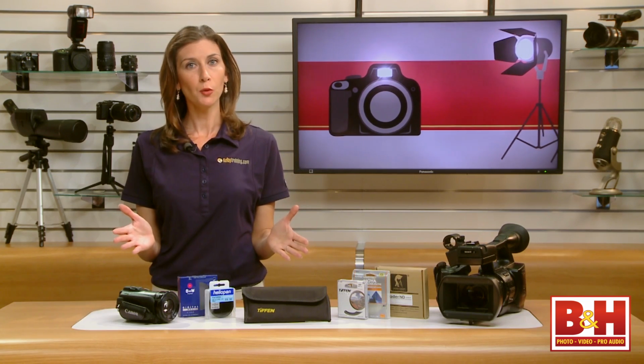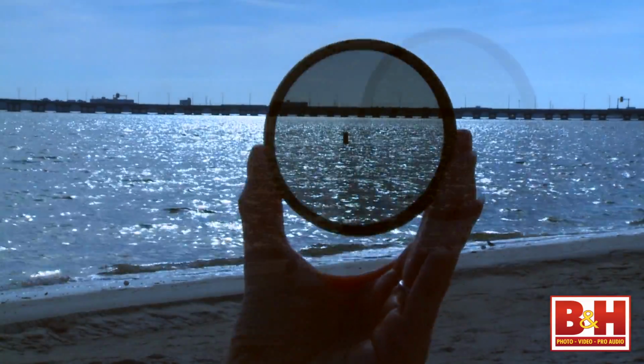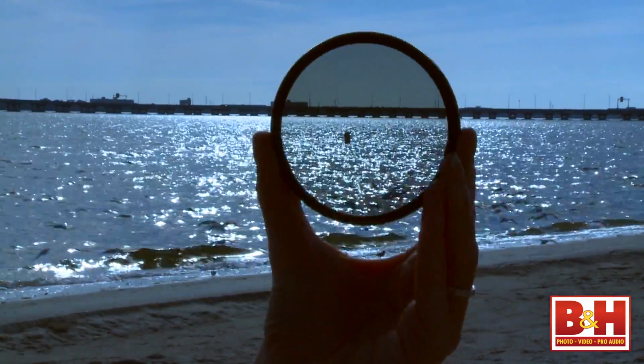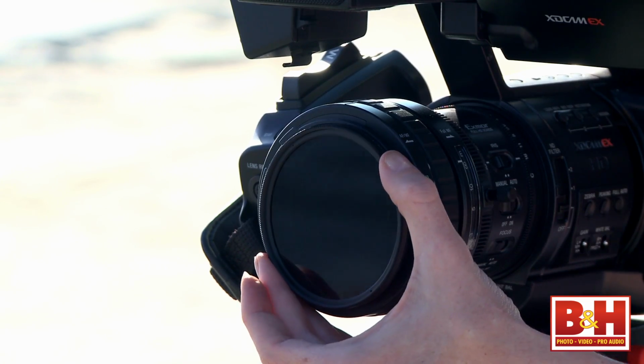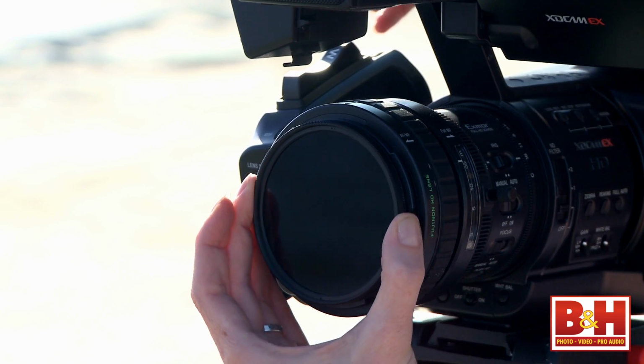Now, if you've never shot video with a filter before, don't worry. We're going to explain the basics of a neutral density filter, a circular polarizing filter, a UV filter, and a soft effect filter. These filters screw on to the front of your threaded camera or camcorder lens.